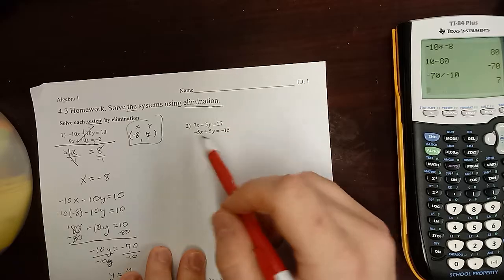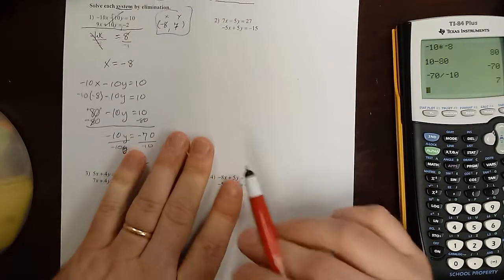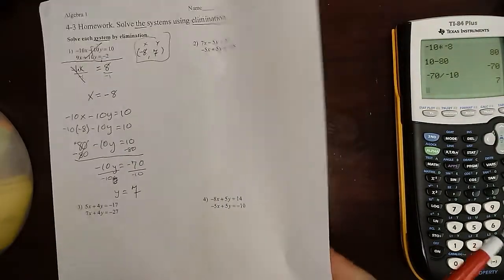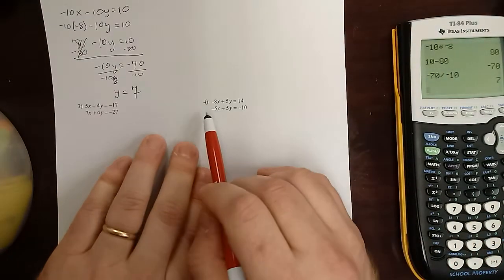So in the second one, we can just add them together. It's the same kind of thing. I'm going to try to keep this video a little bit short, so I'm going to skip some problems. Let's move down and look at number 4.